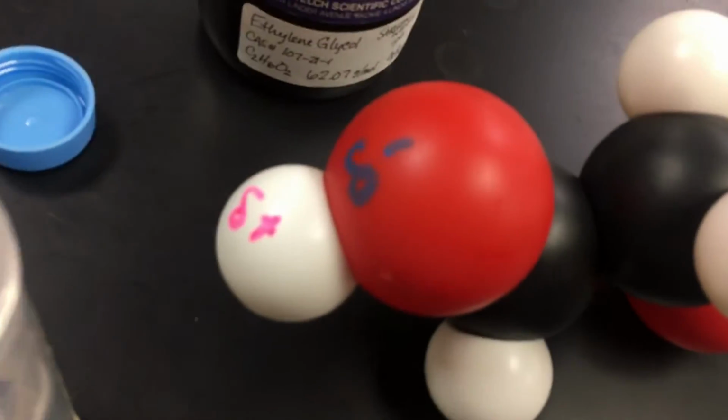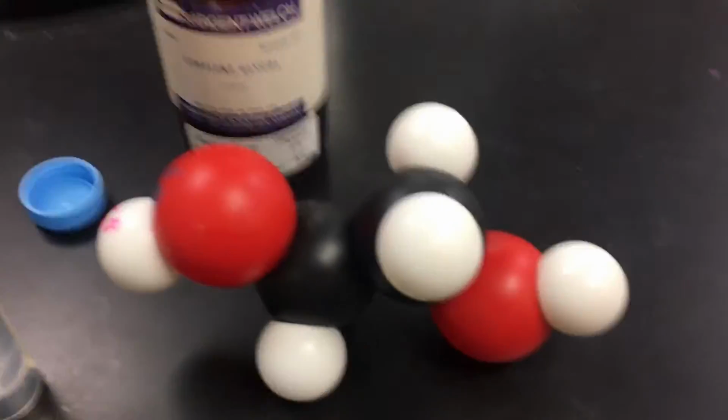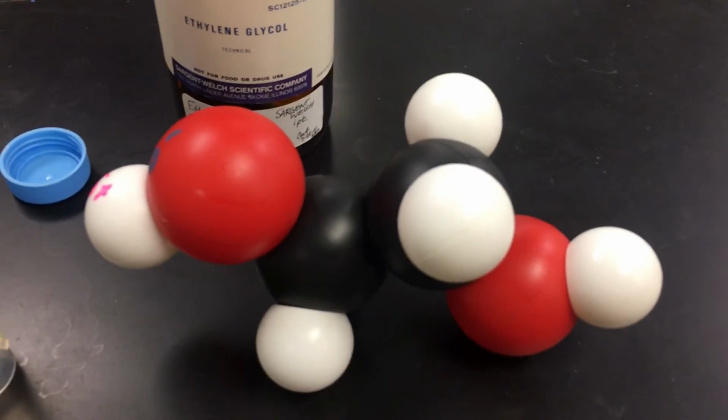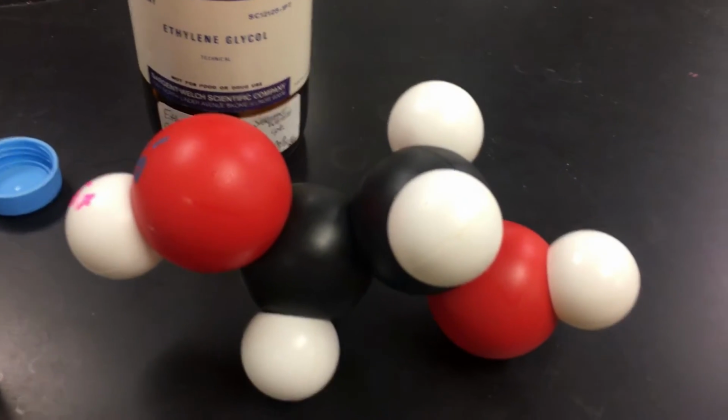Okay, ethylene glycol has the same thing, but twice. It's got two of these. So there should be twice as much hydrogen bonding, twice as many of those special dipole-dipole interactions, and therefore it should be about twice as strong.